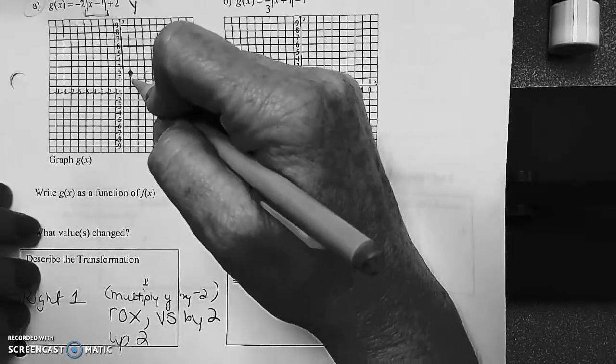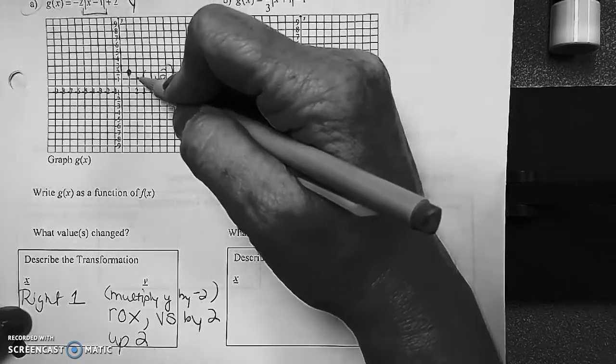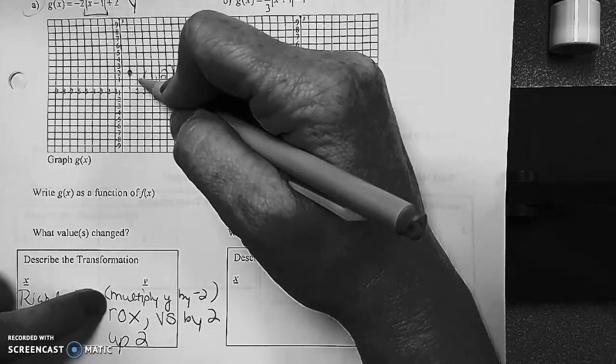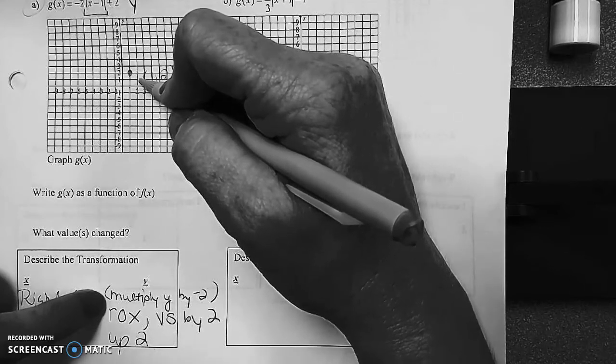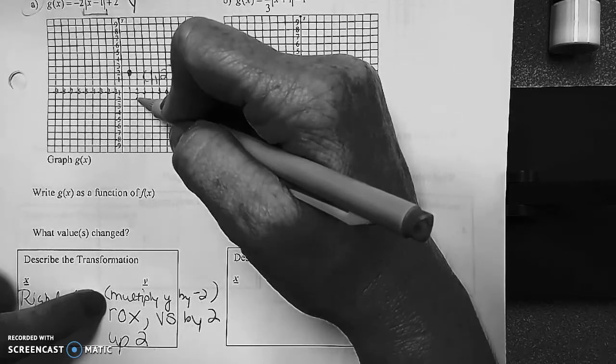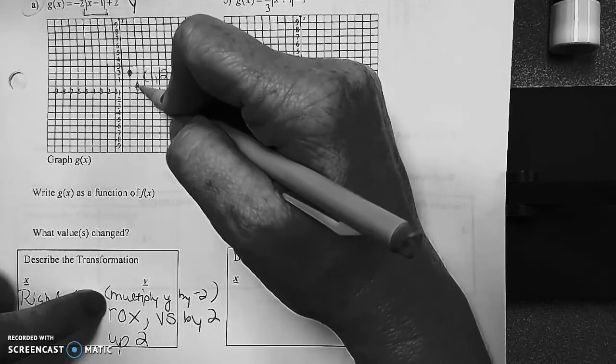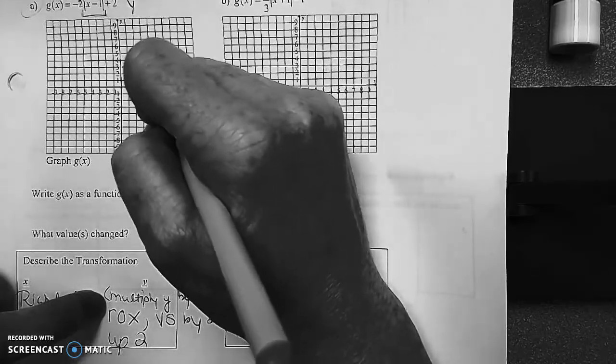Okay, let's take (1, 1). So I'm going to, again, go right 1. Multiply my y value by negative 2. Right now my y value is 1. 1 times negative 2 is negative 2. And then up 2. So I'm seeing the point (2, 0).